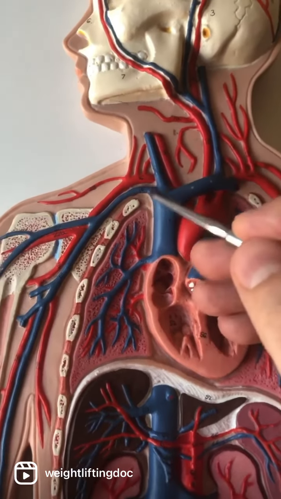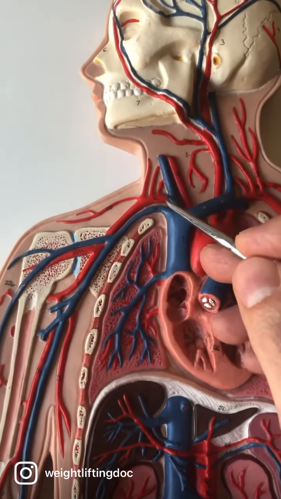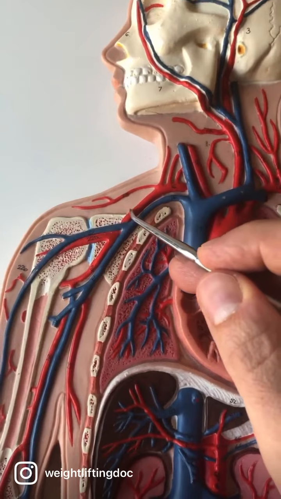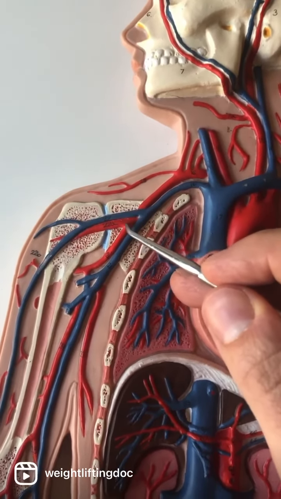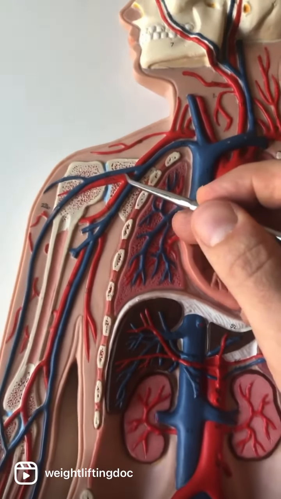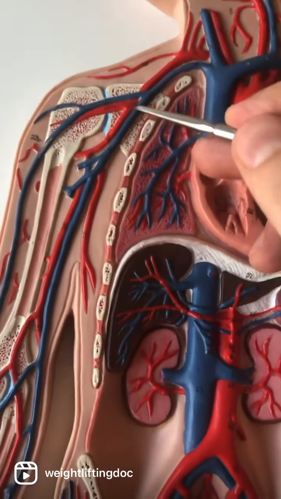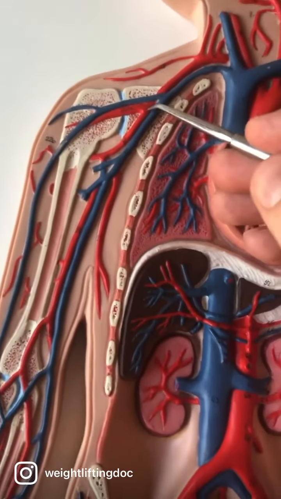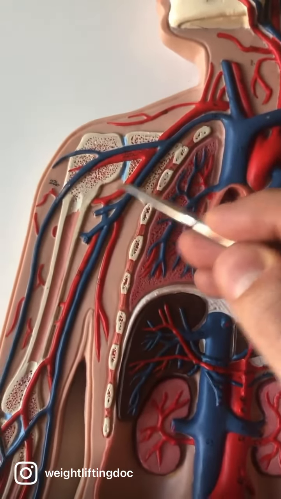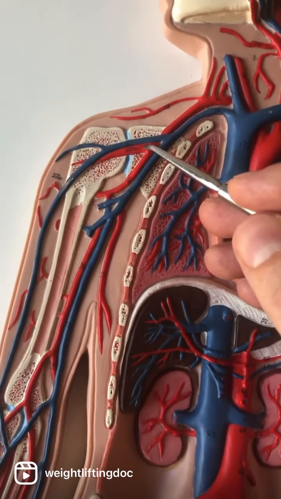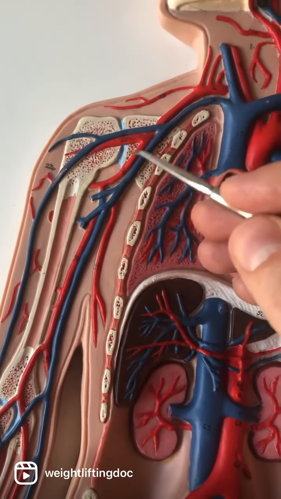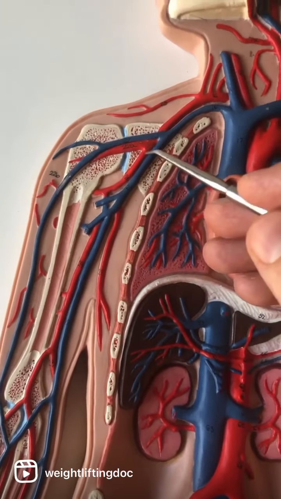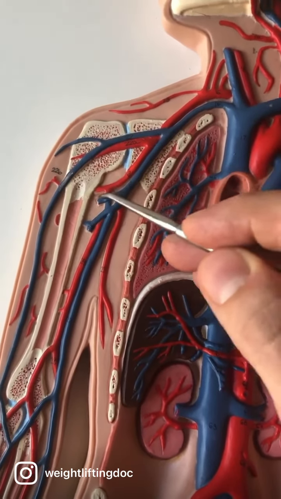What's my other branches? So let's do the right subclavian artery. And I don't love it. Look what they did. Well, I guess you can see it. It's just kind of covered up a bit. We go here, so right here is where it stops being subclavian, and we're going to go from here to here, and we're going to call that the right axillary artery.